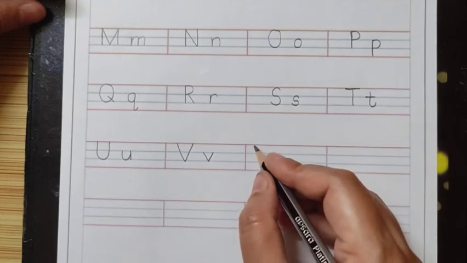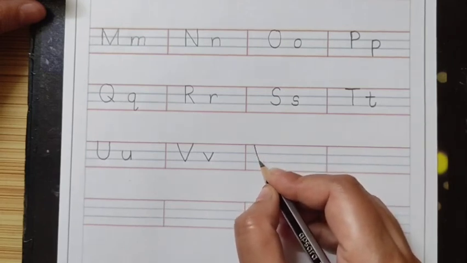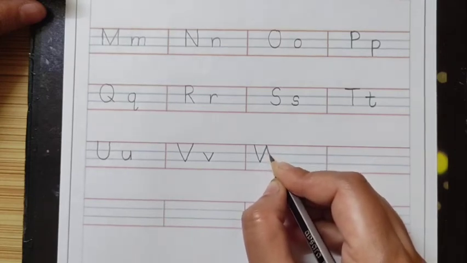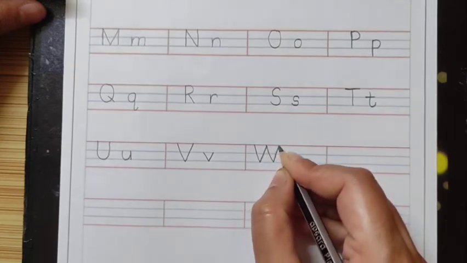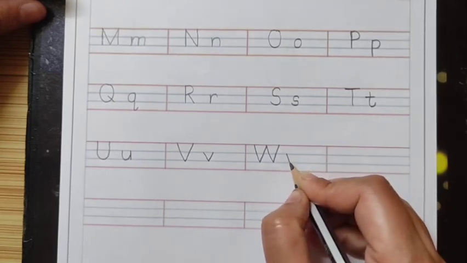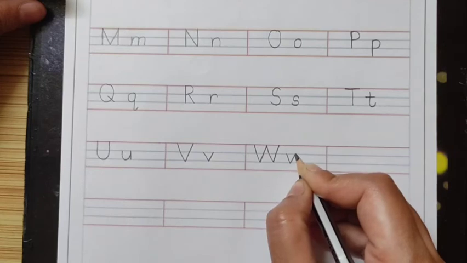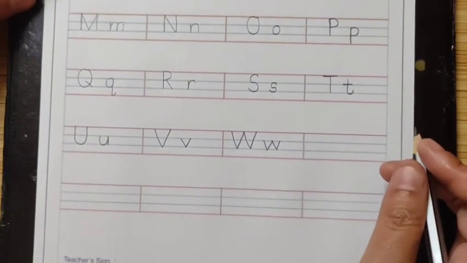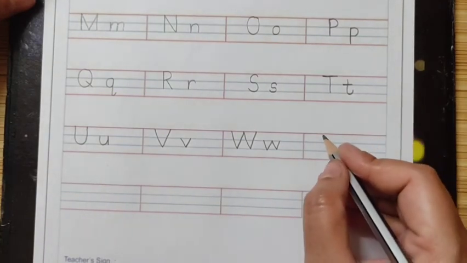Now we'll write alphabet W. For capital W, make a slanting line, go up, make a slanting line, come down and again go up. For small w, from the first blue line make a slanting line, go up, make a slanting line, come down and again go up.